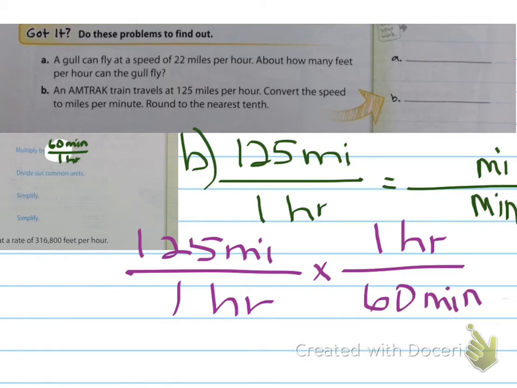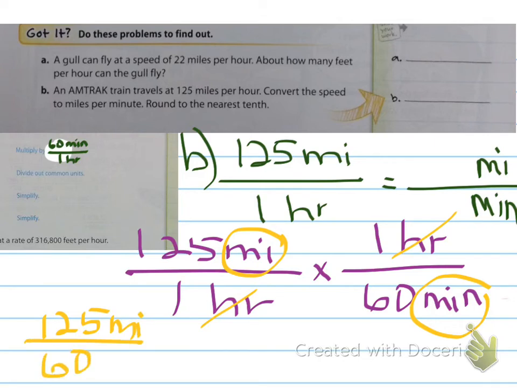And this gives us a good example that we haven't seen yet in the book where we aren't going to get a 1 on the bottom. So let's go over this one. So first and foremost, I need to cross simplify out my common terms, my common units. I'm left with my miles per minute, which is what I want it to be. So when I do my hamburger, I end up with 125 miles over 60 minutes.